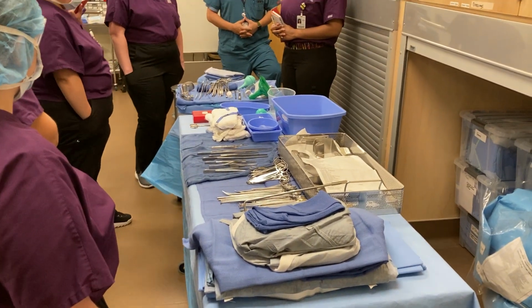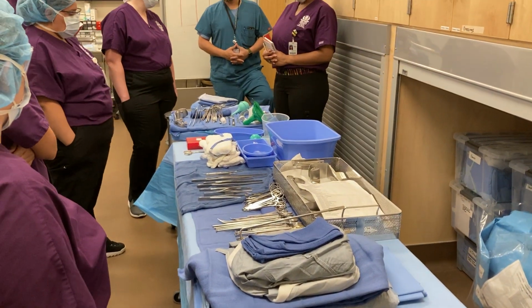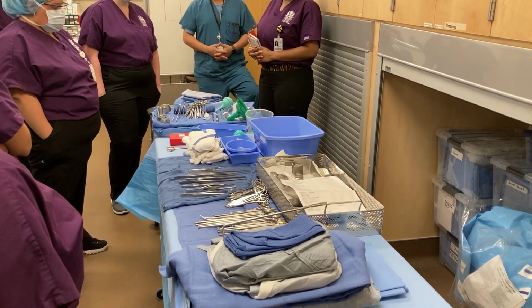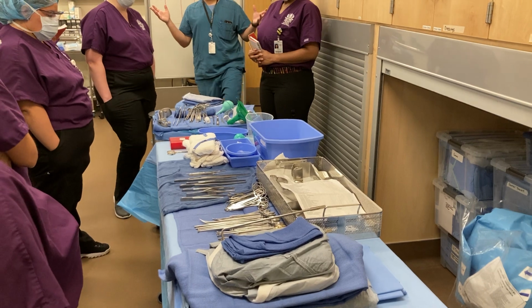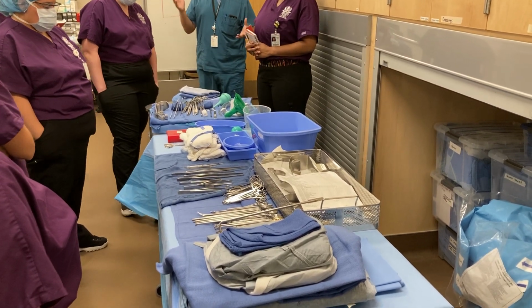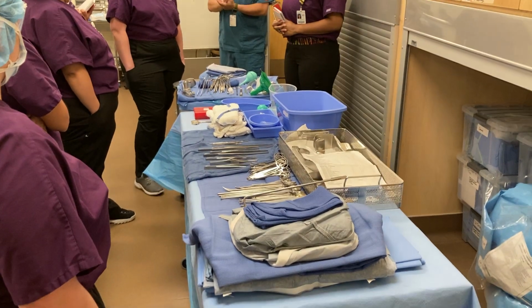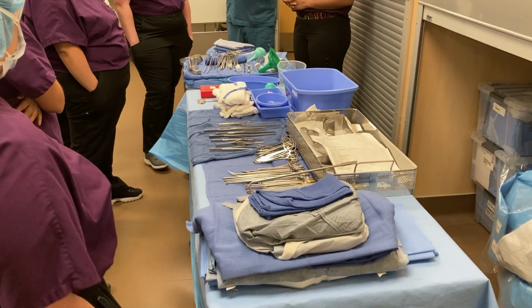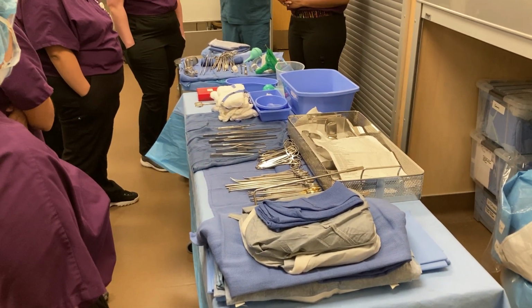Relevant anatomy. Okay? Give me some relevant anatomy for a C-section. Raise your hand if you guys know. Yes. The uterus. Okay, that's one. That's the most relevant, right? Of course, guys, look. If you understand the anatomy and physiology, you're going to understand what to have for instrumentation. You're going to understand what packs to have, what supplies, and what materials.